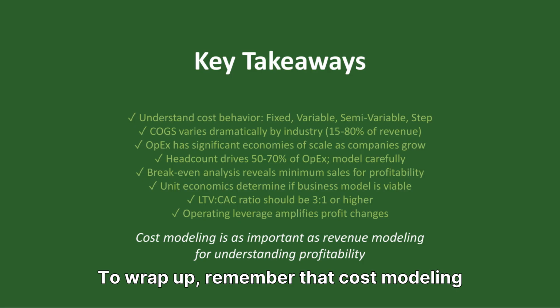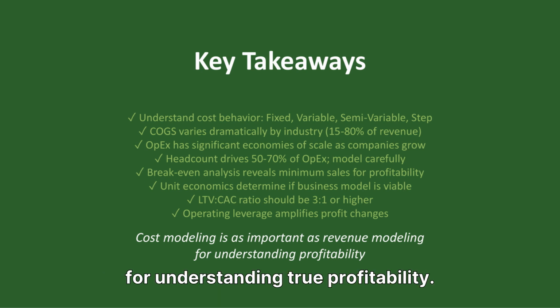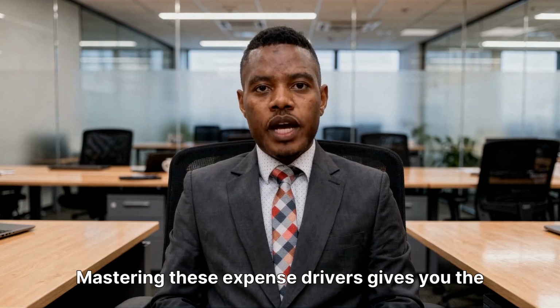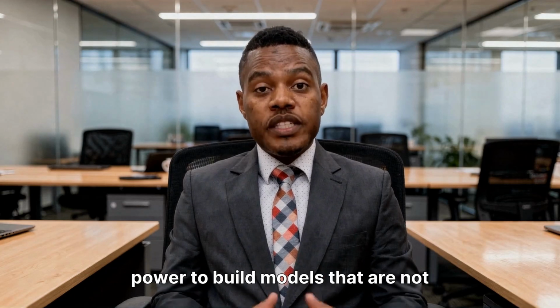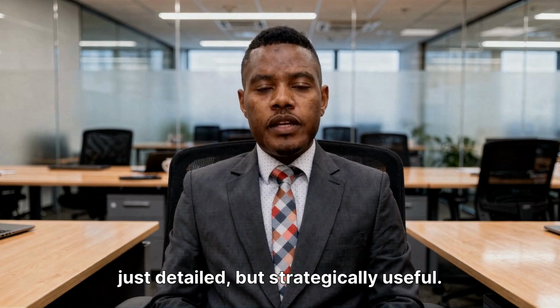To wrap up, remember that cost modeling is just as important as revenue modeling for understanding true profitability. Mastering these expense drivers gives you the power to build models that are not just detailed, but strategically useful.